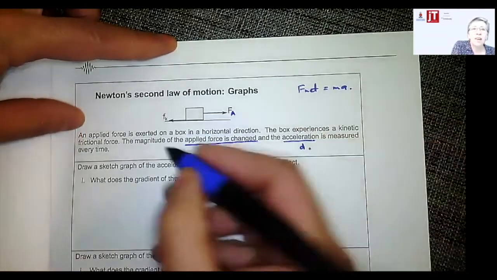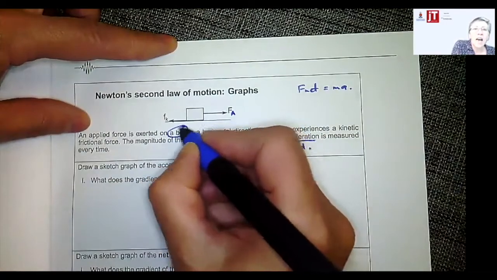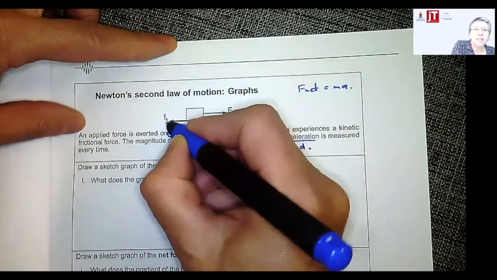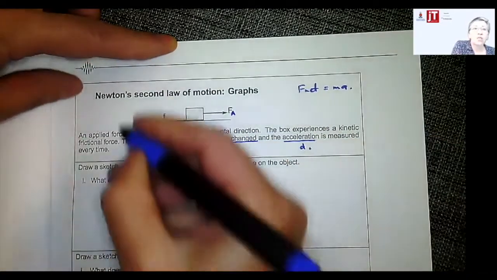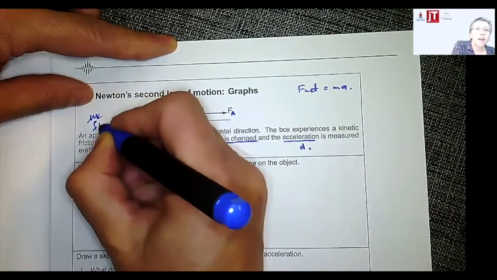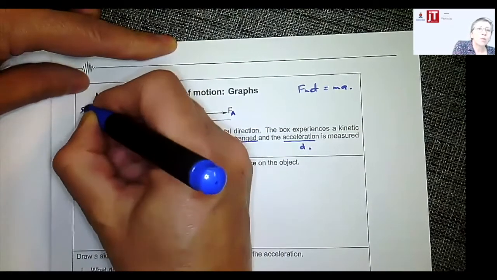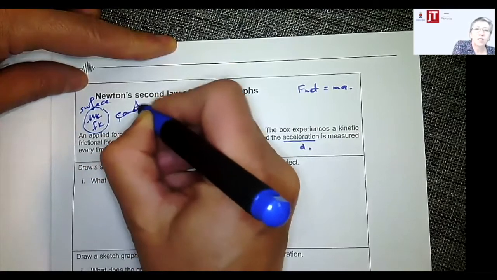And then what are they giving? What are they keeping constant? They are working with a box, right? So mass is constant, and they are staying on the same horizontal surface. So, well, mu k and therefore fk is also constant because your surface is the same. So that is also constant, right?